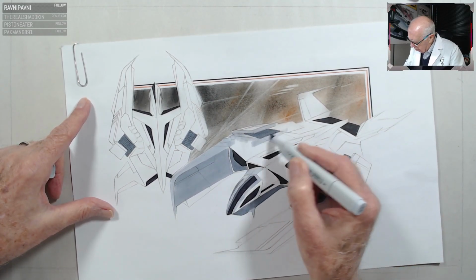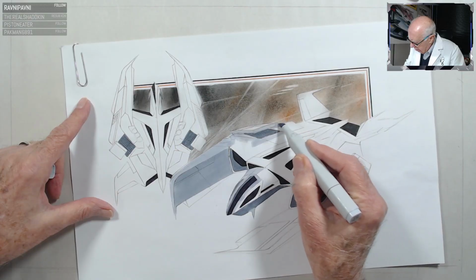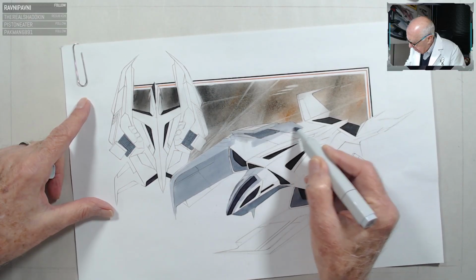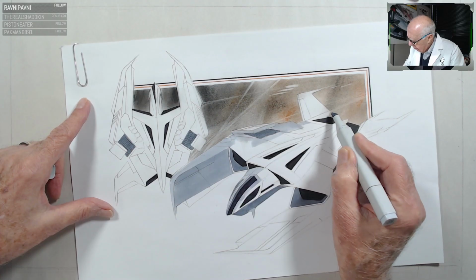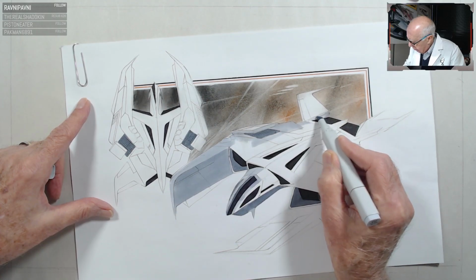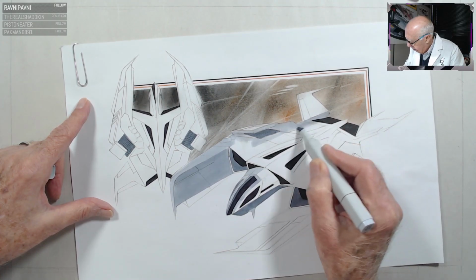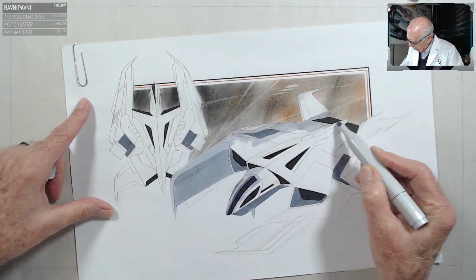We'll just get the big surfaces in place. Begin to break them up graphically as we go down the line here. Just one simple wash. And we'll break it up as we go here.